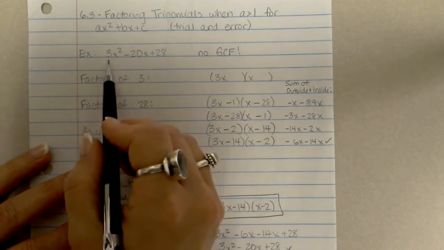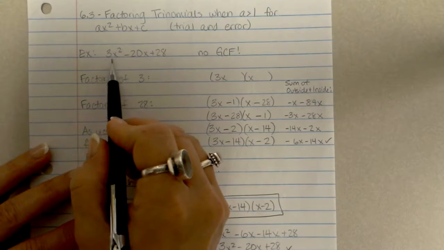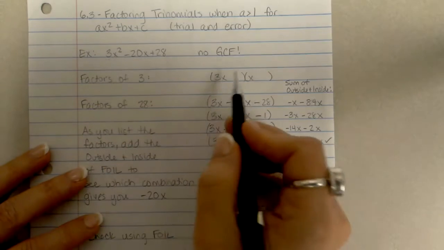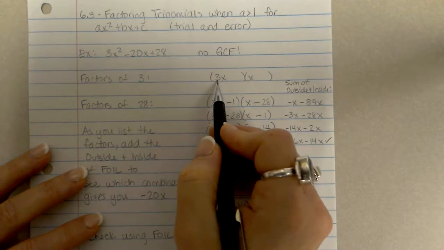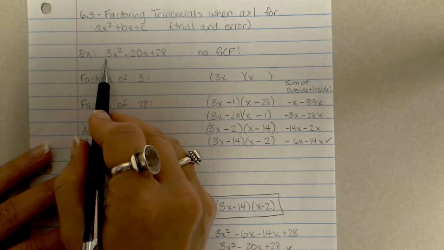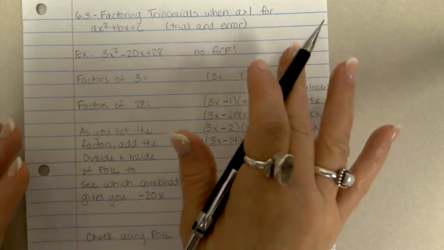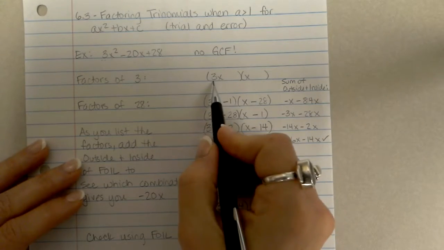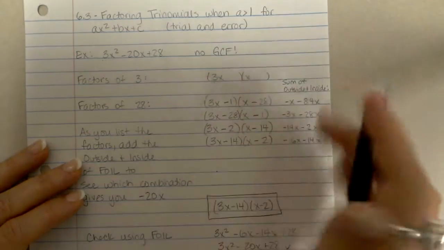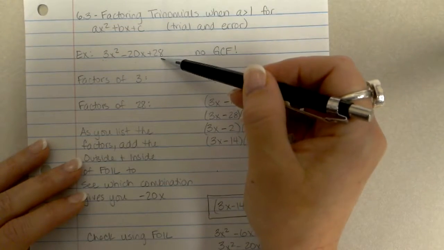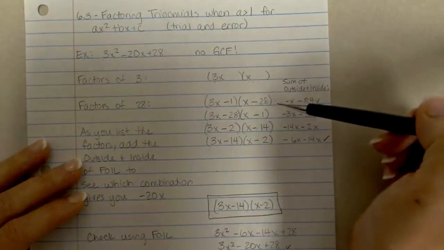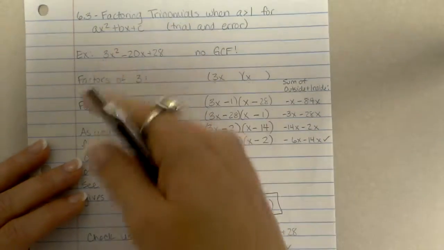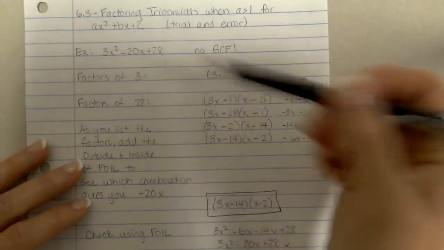Okay, so the first thing I have to do is figure out what the factors of my first term are. I knew there was an x and an x because I have an x squared, but I also need to find out what things I can multiply to get 3. Well, luckily, 3 can only be factored into 3 and 1 or 1 and 3. And you could have put the x and the 3x in the opposite positions. That's fine. Now I need to look at my last term because when I FOIL my answer back out, I need to get this as my result, to check that I got it right.